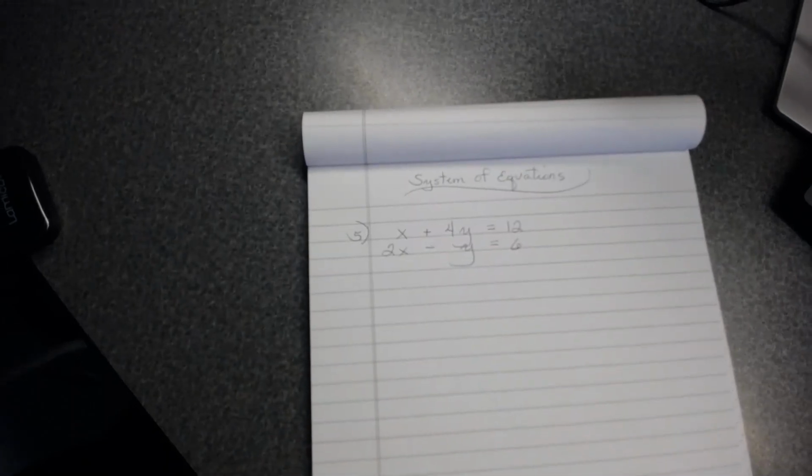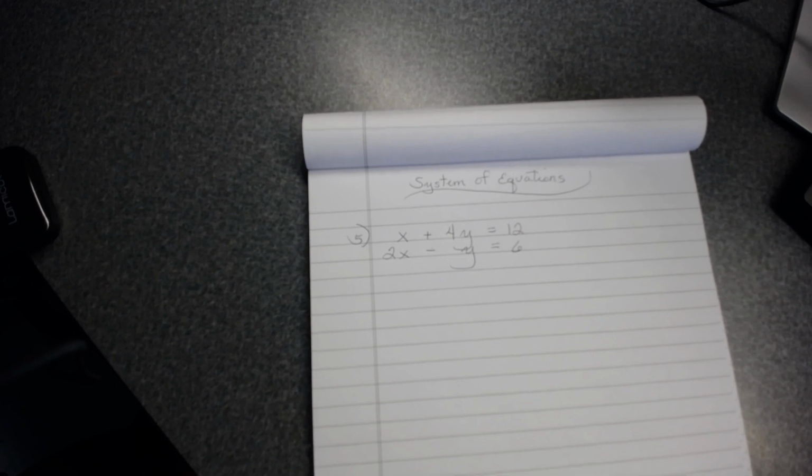Question 5, systems of equations. We have these two equations, x plus 4y equals 12 and 2x minus y equals 6. Okay, so we want to solve for x and for y.